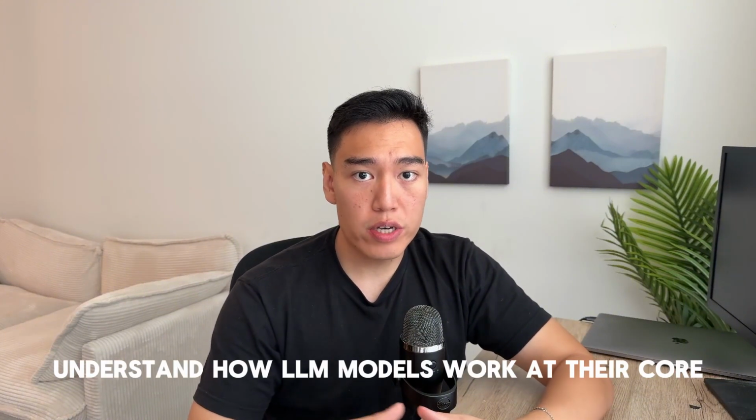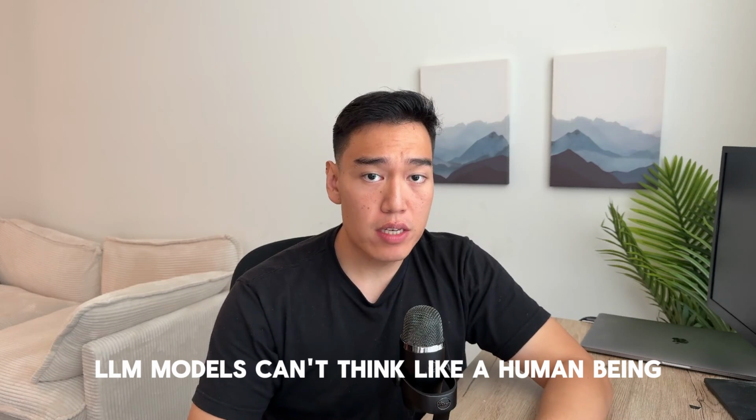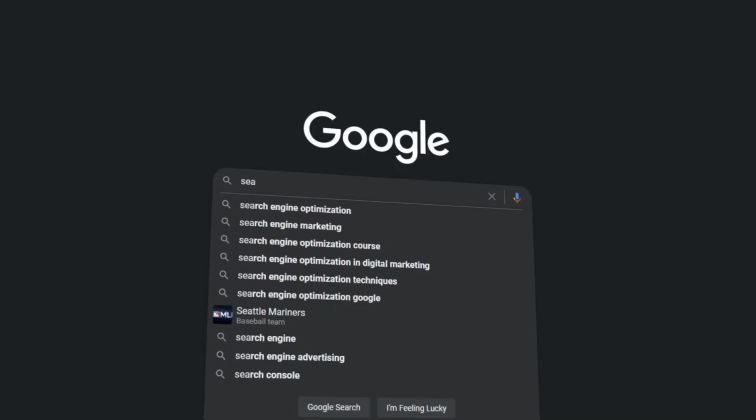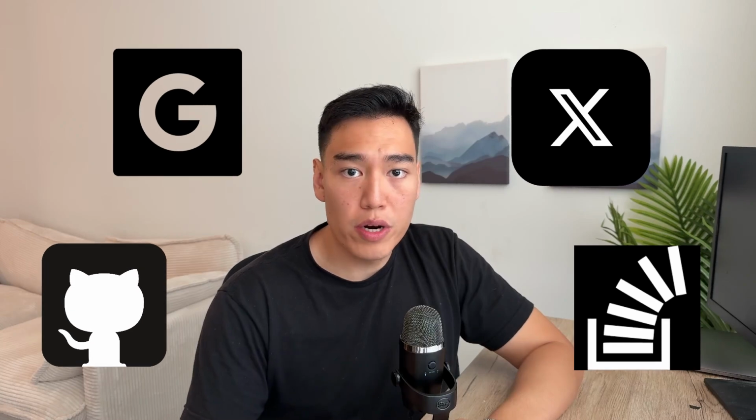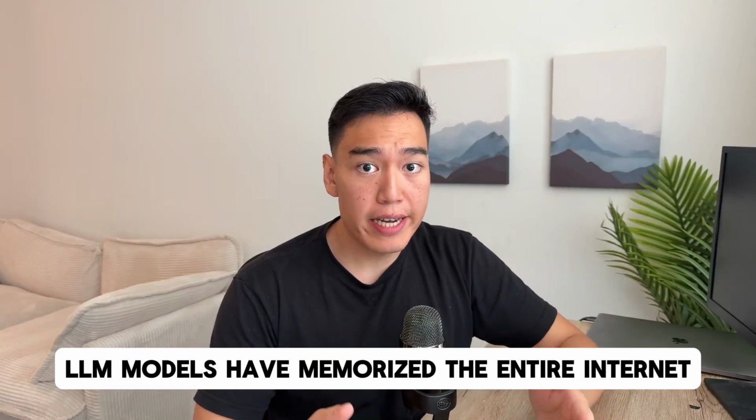So first things first, you have to understand how these AI models work at their core when you prompt them. These LLM models can't reason or think like a human being. The way LLM models answer prompts is by referencing information on the internet. All of the responses generated from these AI models have been answered before by someone somewhere on the internet. So basically, these LLM models have memorized the entire internet.